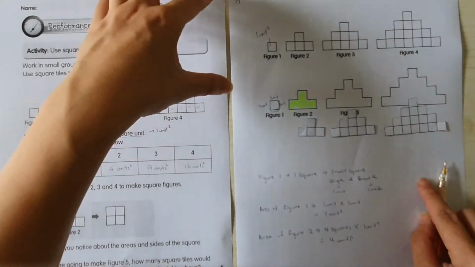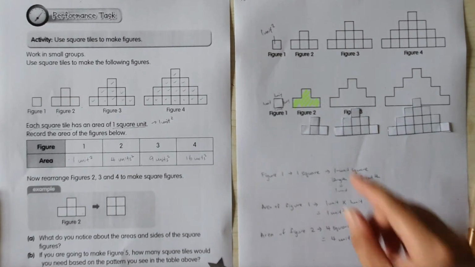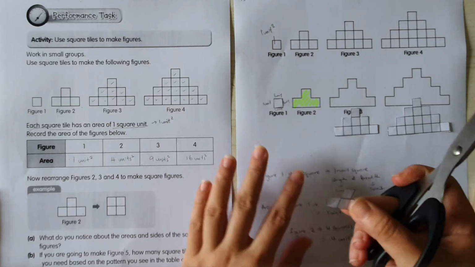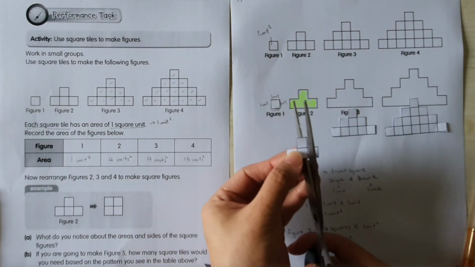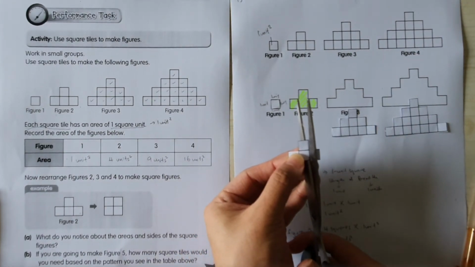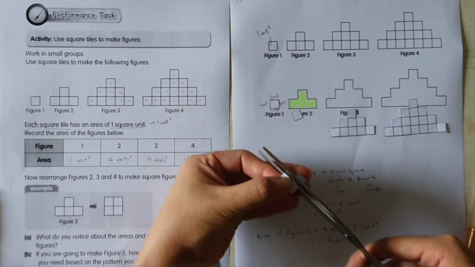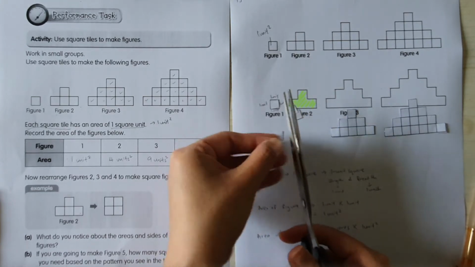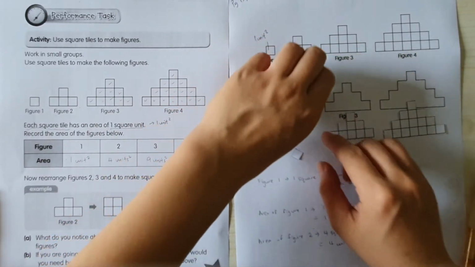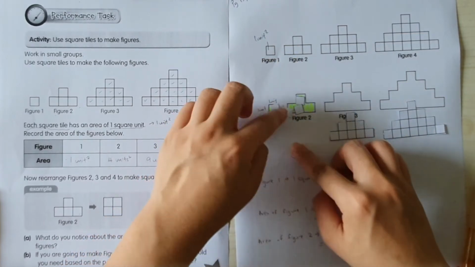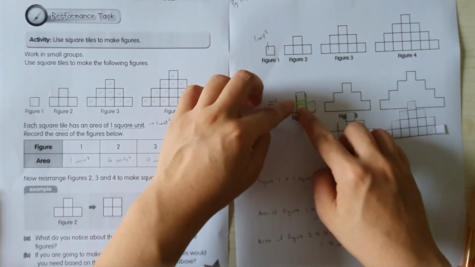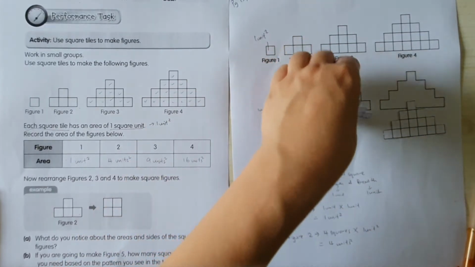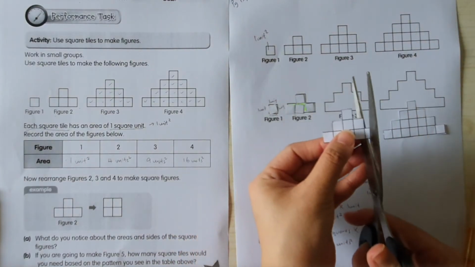Don't cut your workbook, though. I must emphasize, don't cut your workbook, but make a copy first. Make a copy, then you can cut it. Alright, so I'm going to take a snip of these shapes here to make the square tiles that's required for this activity. So I've cut up figure 2. As you can see, I've cut up figure 2, which looks like this, right? Originally stacking up 3 squares at the bottom and 1 on top, and I can cut up this one as well. I'm going to put this on fast forward later.